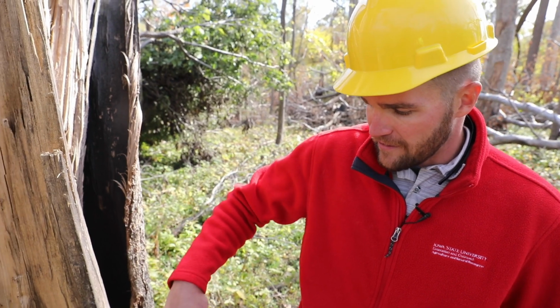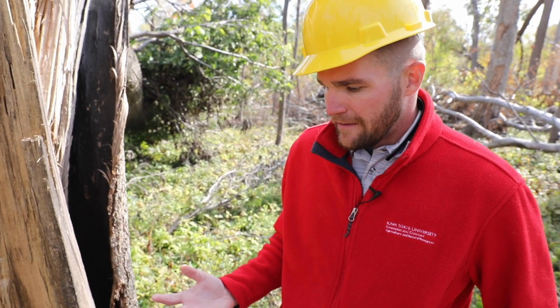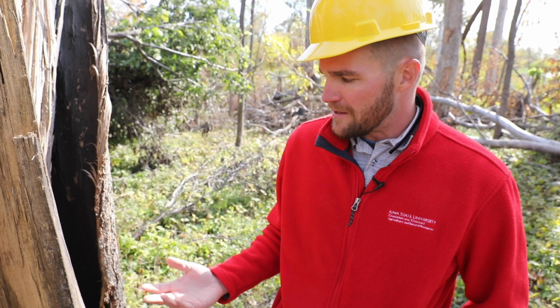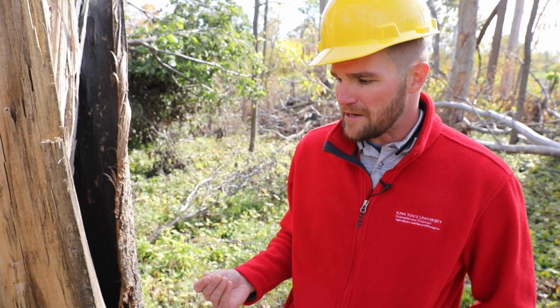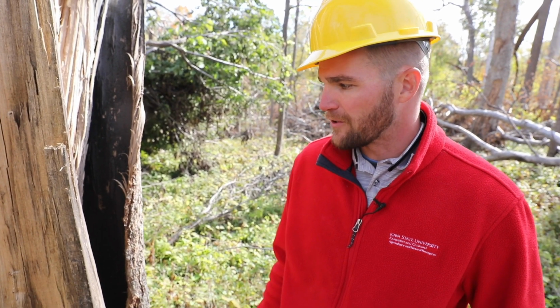Some of the things that can cause a fungal infection are any type of injury. So that can be logging activities, it can be cattle grazing, it can be other trees falling in the woods. So there's a lot of things that can cause injury that could lead to a fungal decay infection.